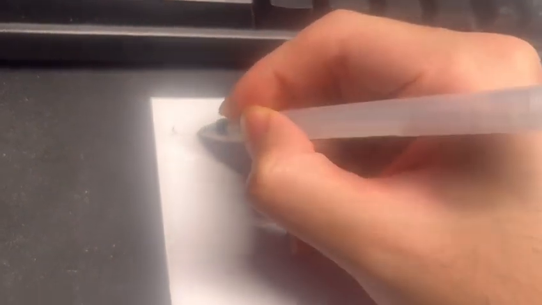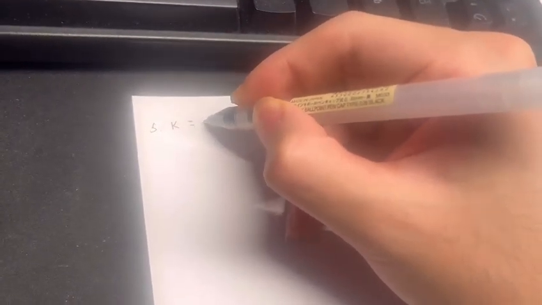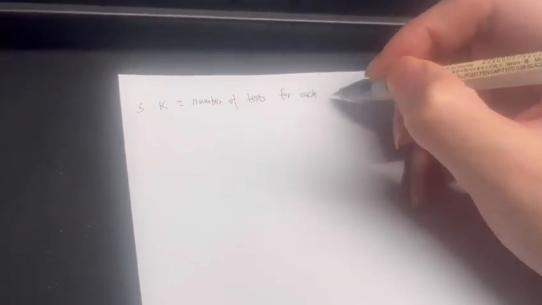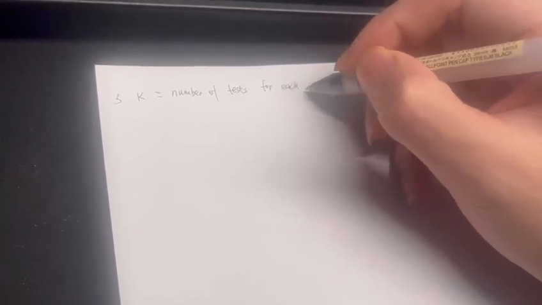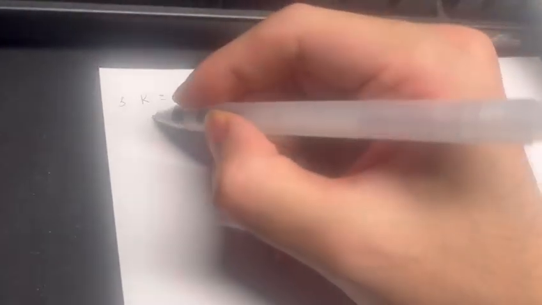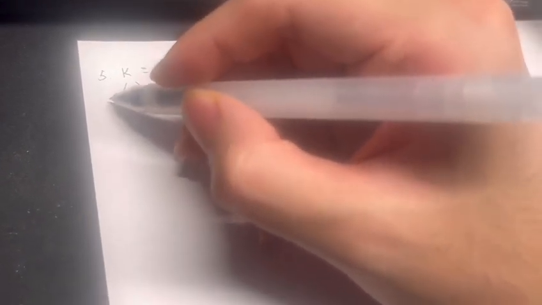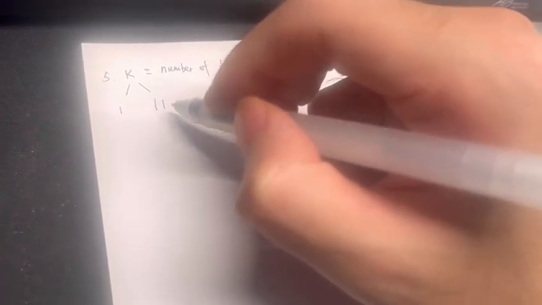To solve this question, I need to set a variable named k, and k represents the number of tests for each 10-person group. So the value of k is either 1 or 11. The 1 is on the condition that the test result is negative, and the 11 means the test result is positive.